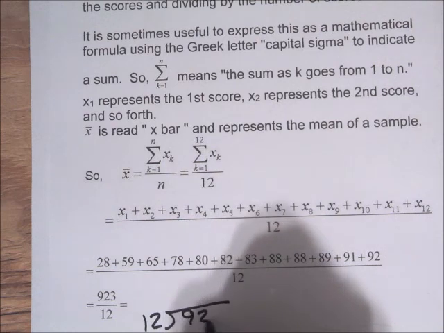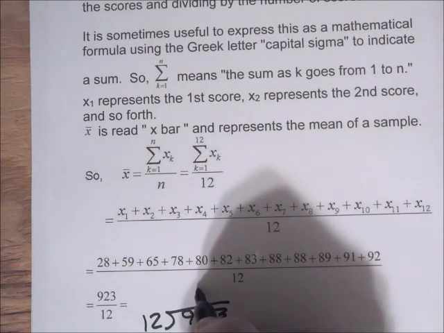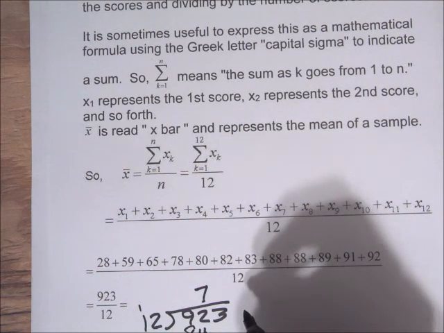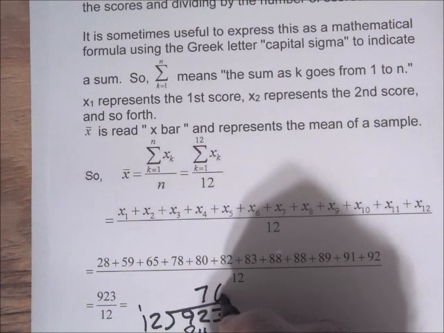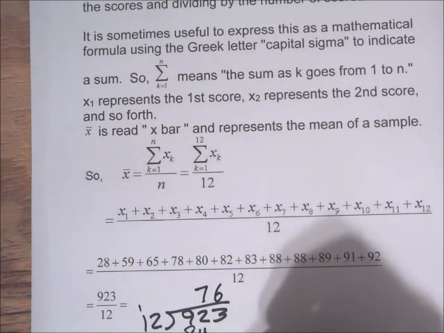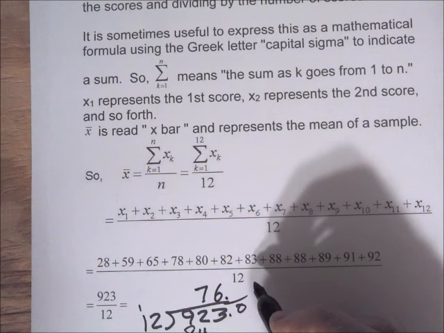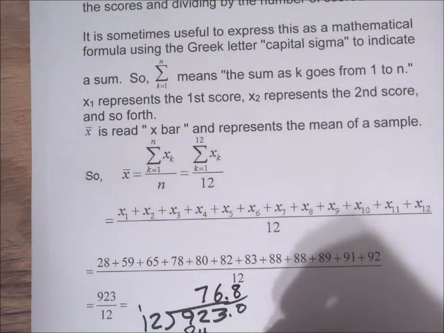12 into 923. 12 doesn't go into 9. It'll go into 92 7 times. 7 times 2 is 14. Carry the 1. 7 times 1 is 7, and 1 is 8. Remainder 8. Bring down 3. 6 times 12 is 72. Remainder 11. We'll get a repeating decimal. Eventually it'll repeat. 8 times 12, 8 times 2 is 16, 8 times 1 is 8, and 1 is 9.